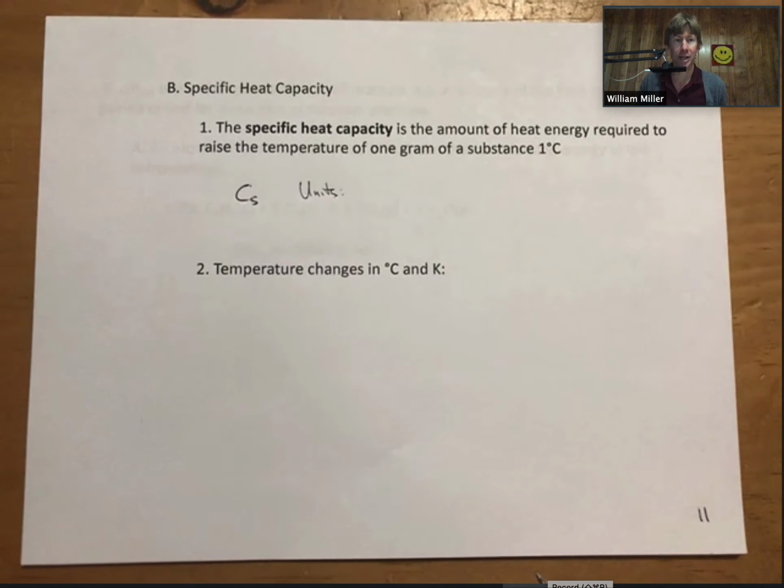Which means no heat escapes or goes into the coffee cups.